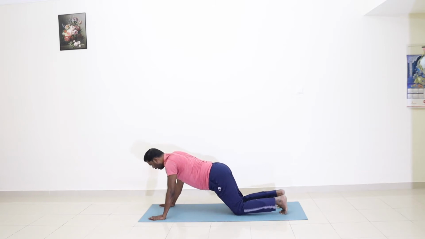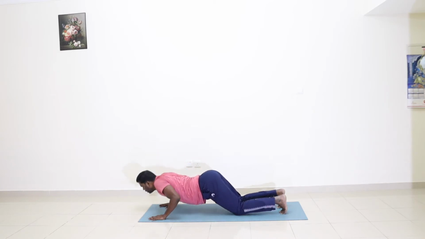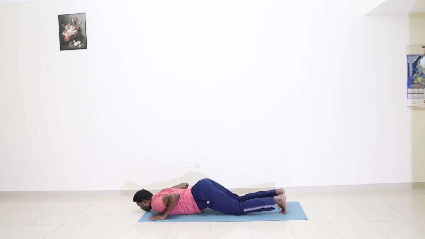Tilt your pelvis towards the back and bend your elbows to get the heart between the palm. Eightfold salutation, Ashtanga Namaskara. If you find this difficult, you can drop your hip down. Keep the elbows closer to the body and breathe.